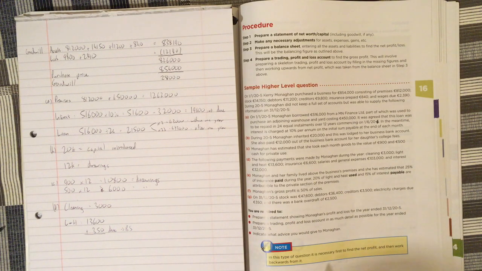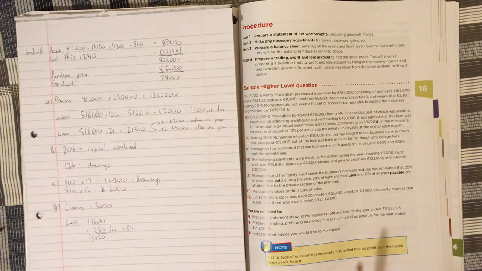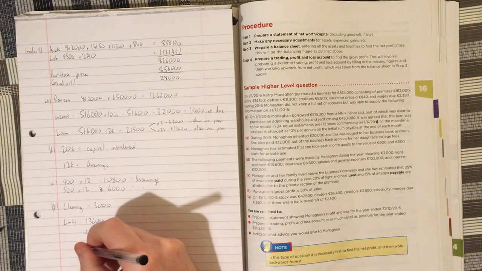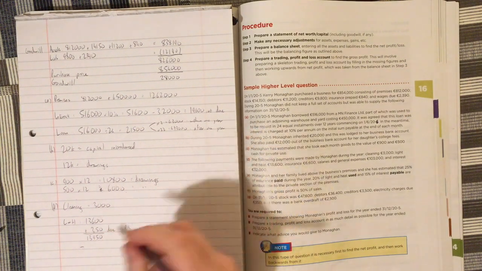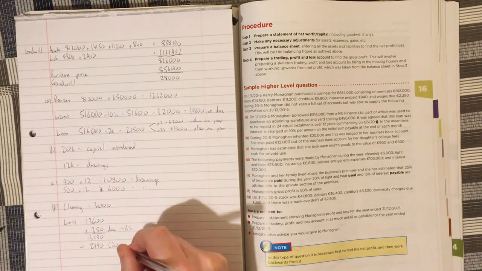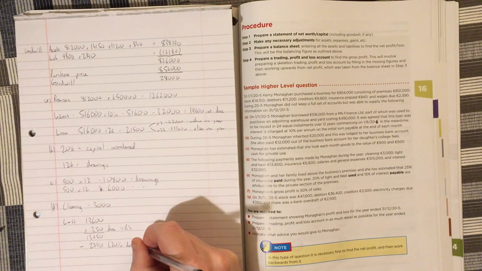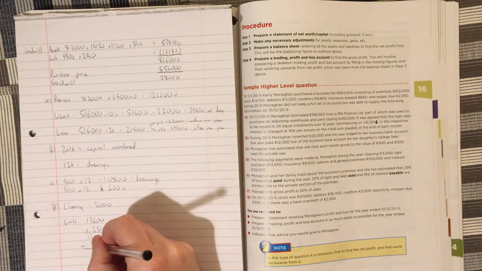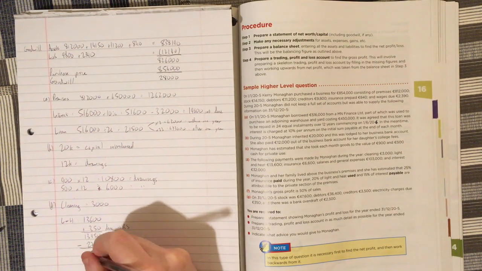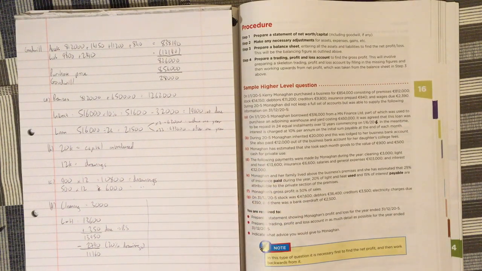So 13,600 plus the 350 is 13,950, and then 20% of that is drawings. 20% of 13,950 is 2,790. So that's 20% drawings. Subtracting those from each other is 11,160. So that's going to go into my P&L.